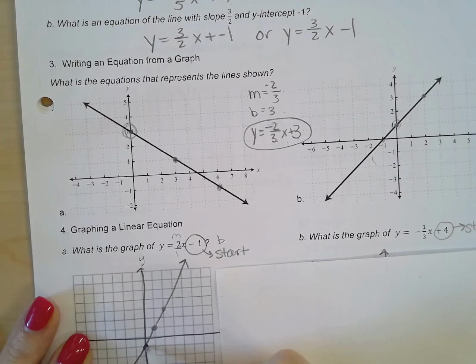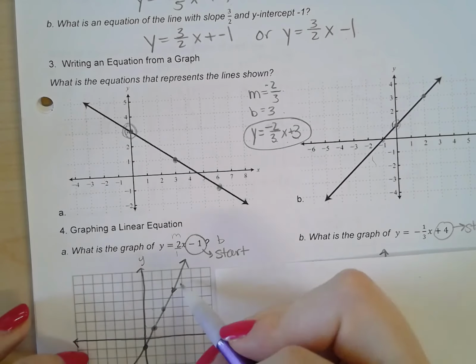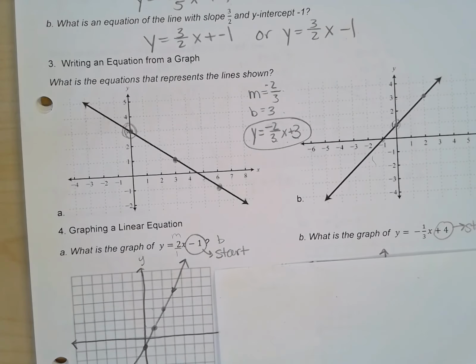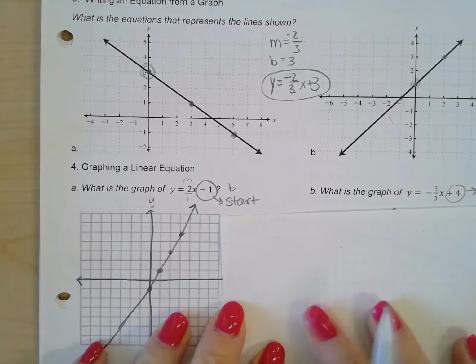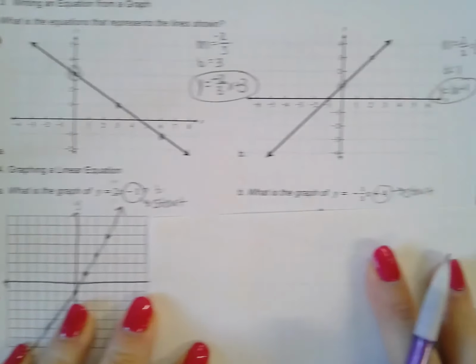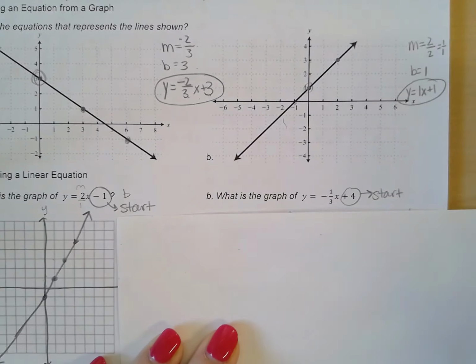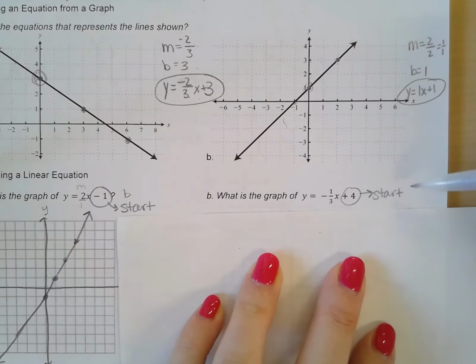From here I went up 2/1, up 2/1, up 2/1. And then I connected these dots with a line. Make sure that you have arrows on both sides of the line. That's important.